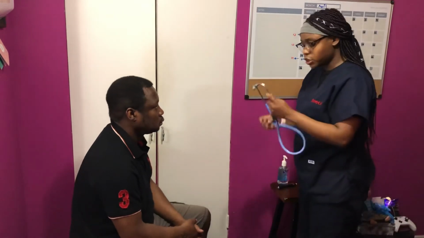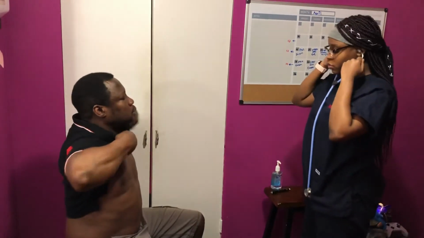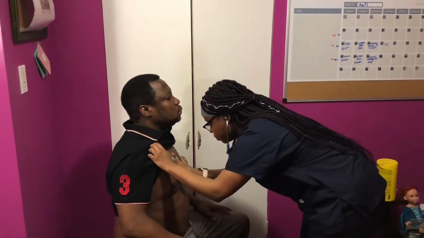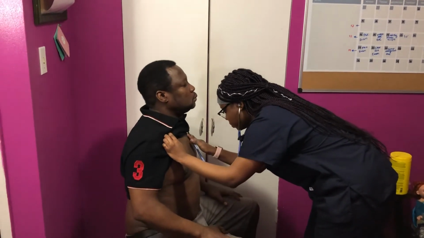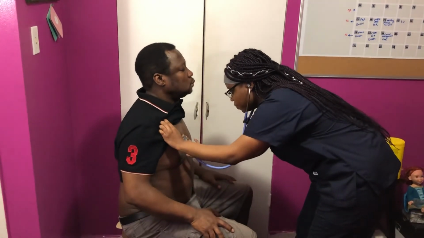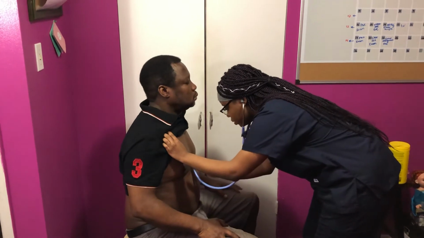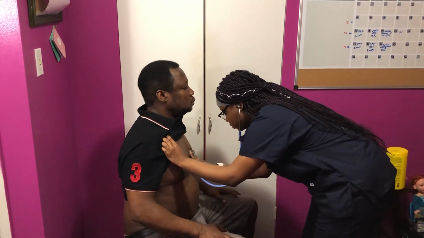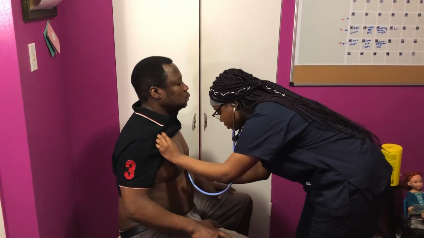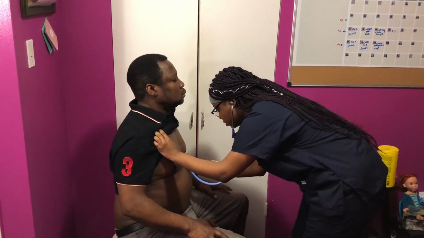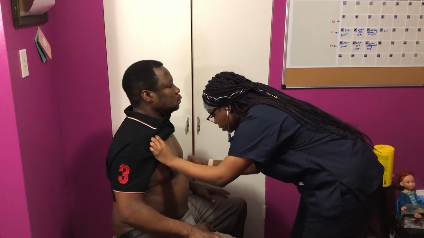I'm then going to be auscultating the anterior thorax. So can you please lift the front of your shirt? Breathe in. Out. In. Out. In. Out. In. Out. In. In. Out. In. Out. In. Out. In. Out.